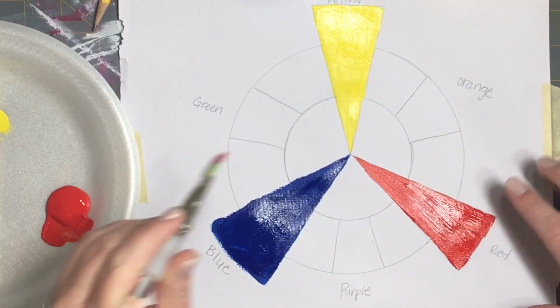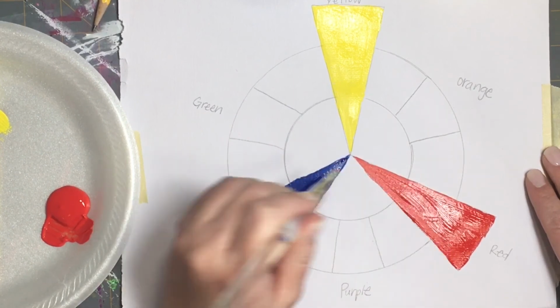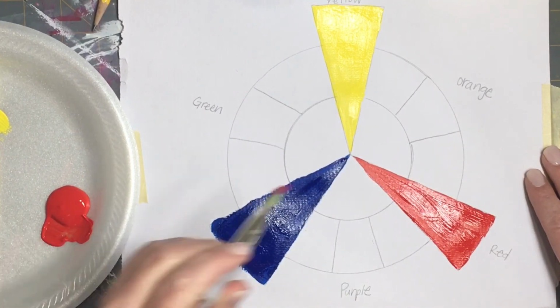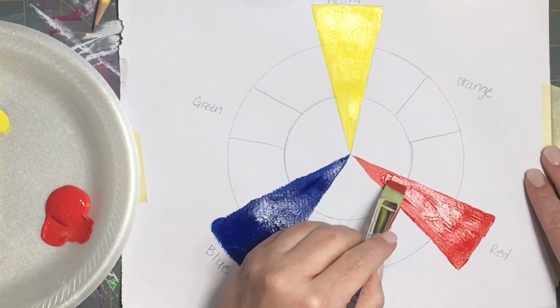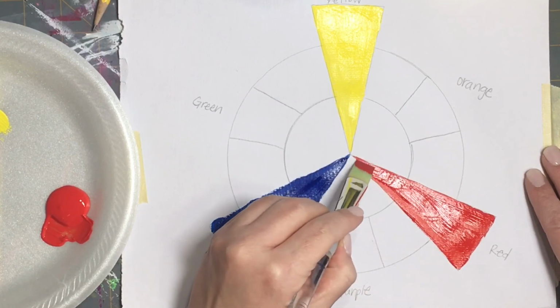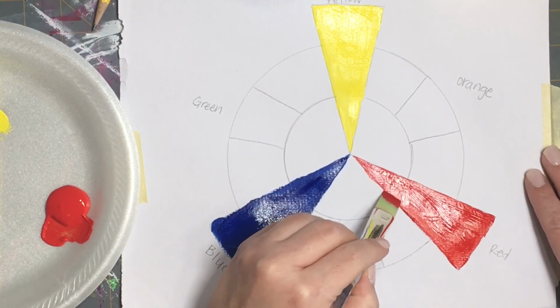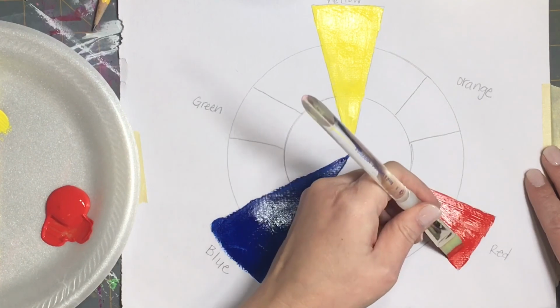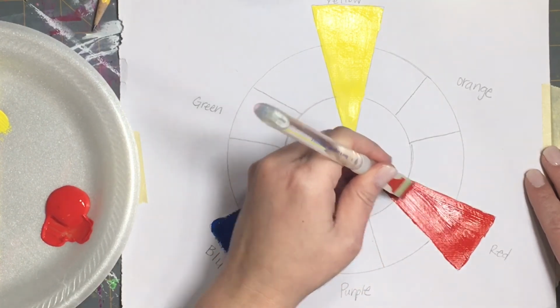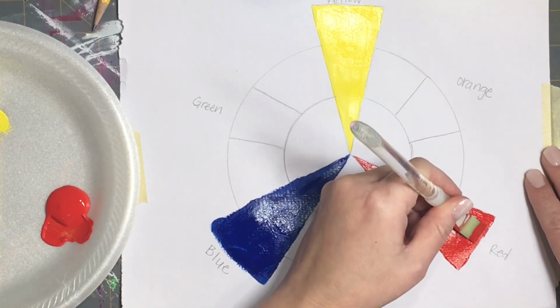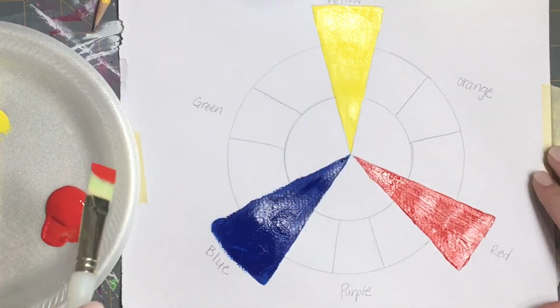These triangles I wanted bigger than our other little sections of our pie, because I want you to remember that each of these is the primary color. And with these 3 colors, you can make all other colors.